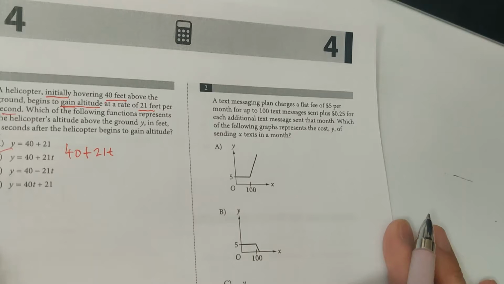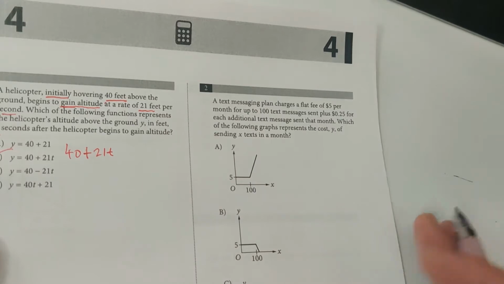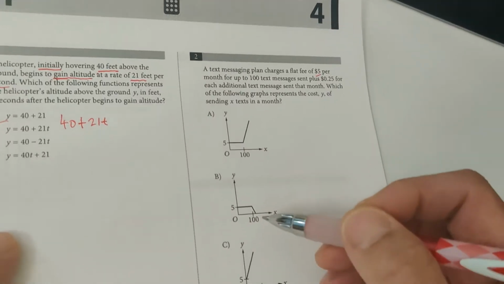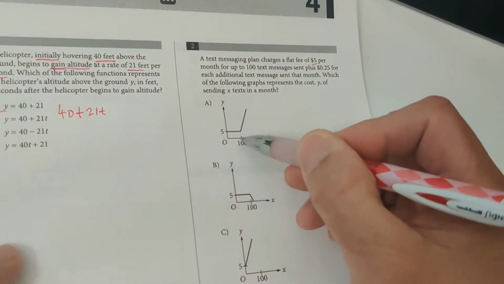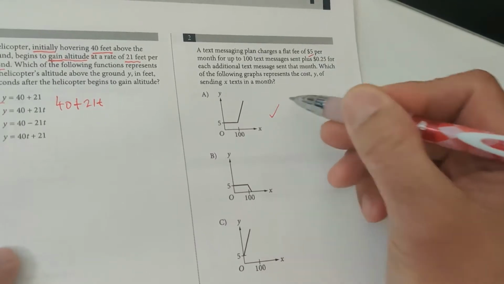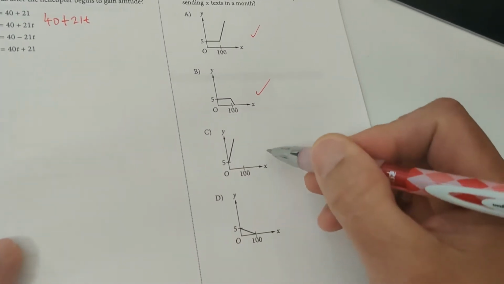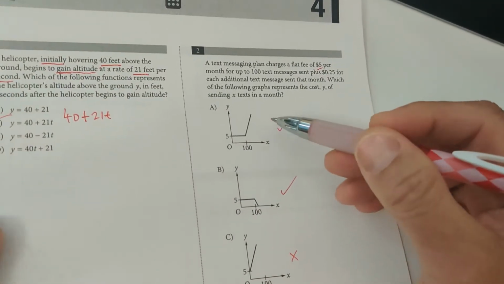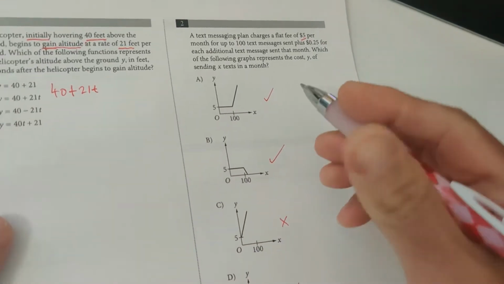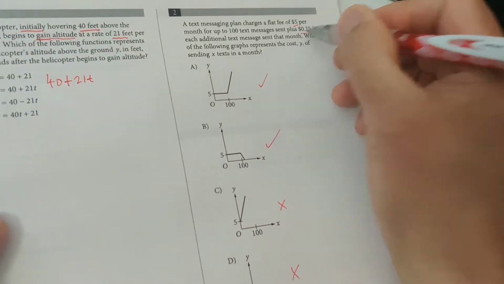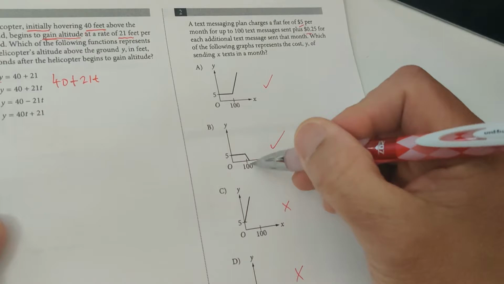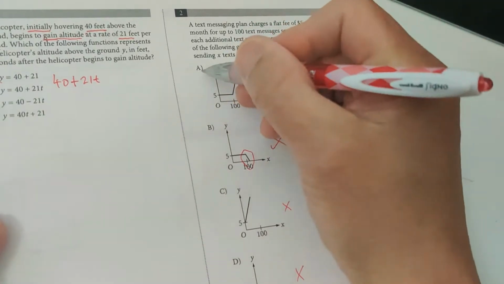So when we are using the text messaging plan, the first 100 text messages are a flat fee of 5. So any graph that shows the flat fee from 0 to 100 will be a possible answer. So it could be this, it could be this. And this is definitely out because it doesn't show the flat fee. So whether it's A or B, we take a look at the additional charges. We will only pay more and more when we're using a text plan. There's no way that the charge will go down like this. So this is out. The answer is A.